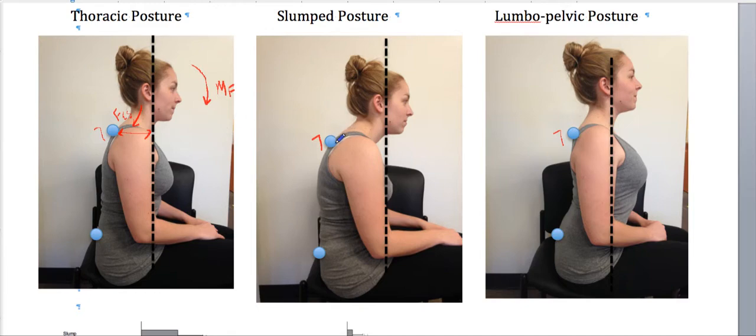And so if you look across the different postures, you can see this distance is much higher here for the slump than either the thoracic or the lumbopelvic posture. So one of the key variables is this anterior translation of the head relative to the vertebrae, and that change in the posture for each position.